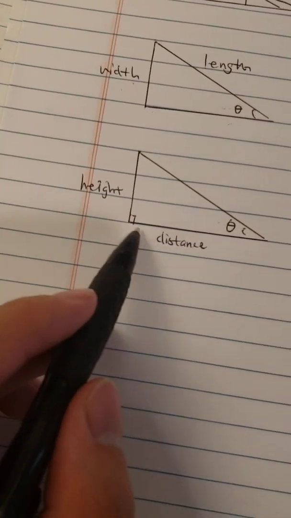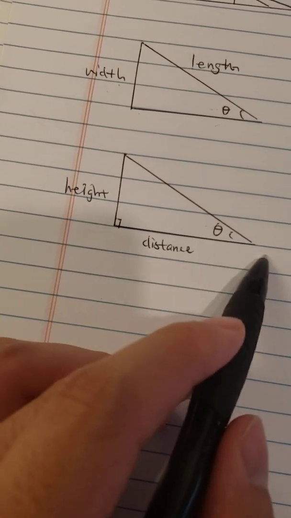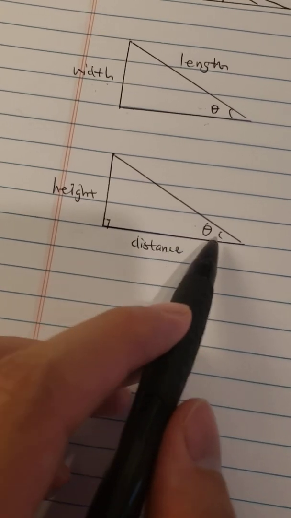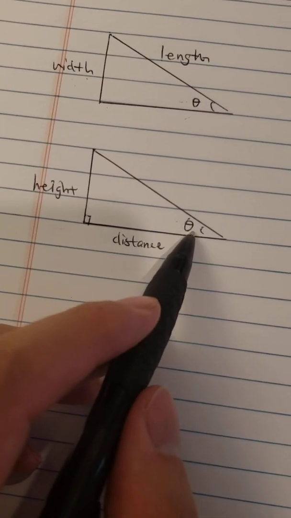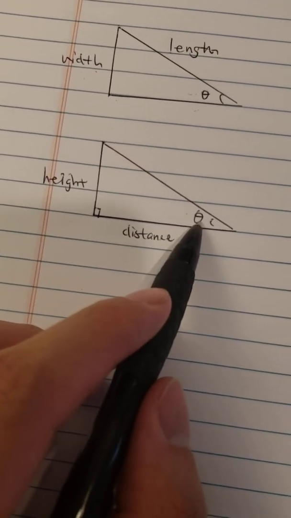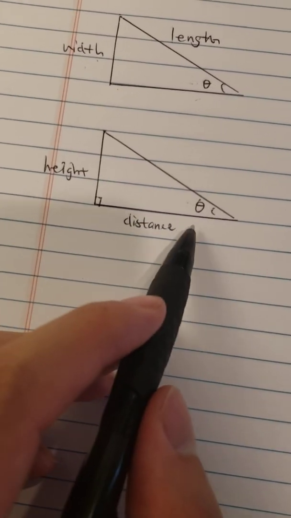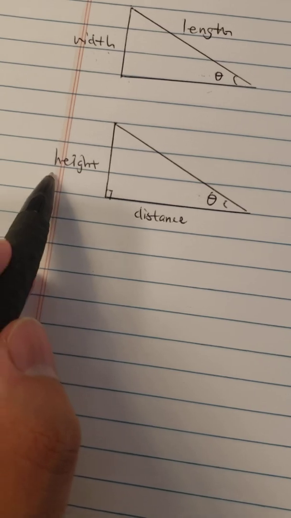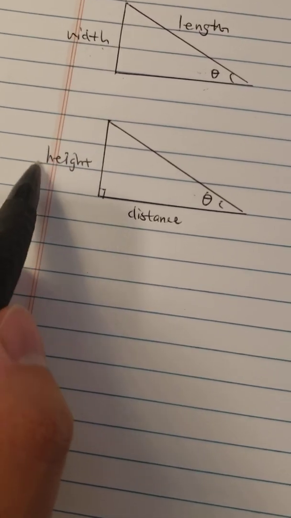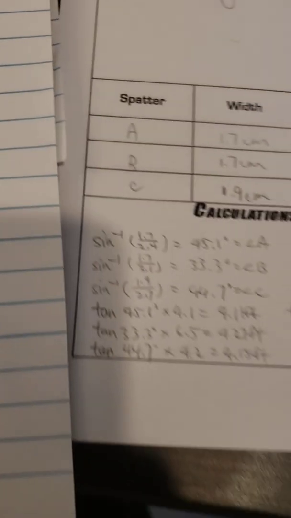To do that, we already know the distance, and we already know the angle. So we'll use tangent of this angle, which is height over distance, and then times the distance. So we will know the actual value of the height.